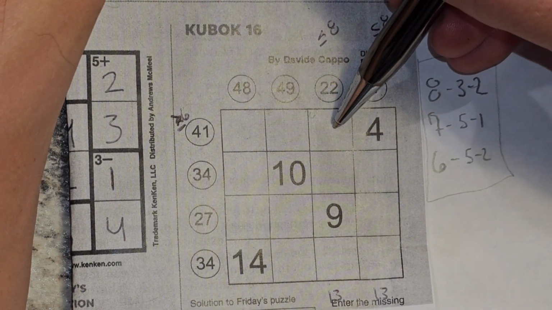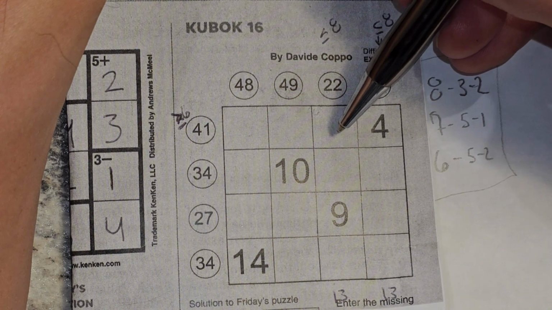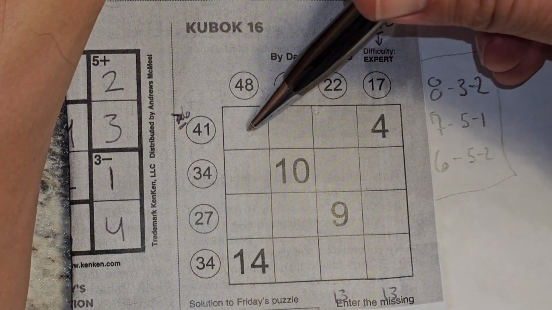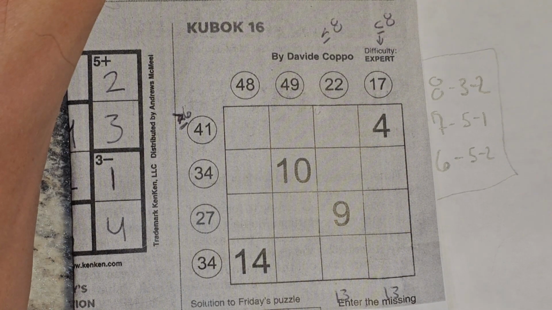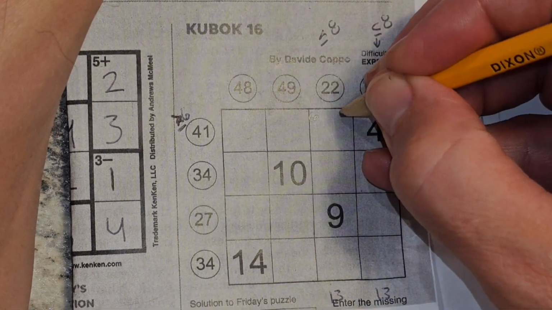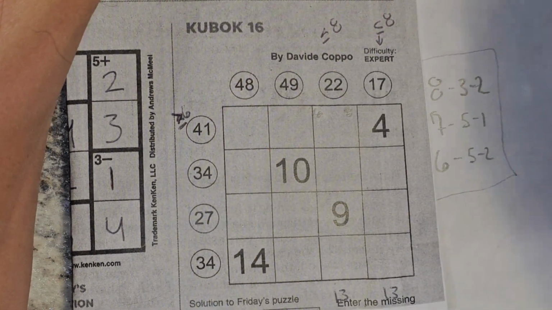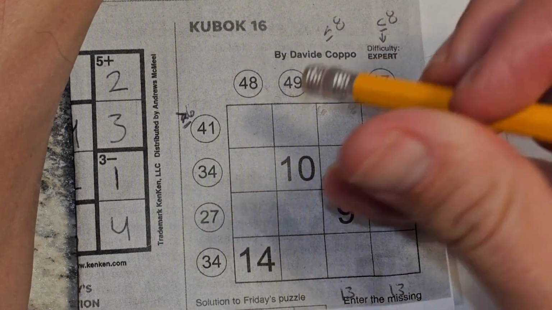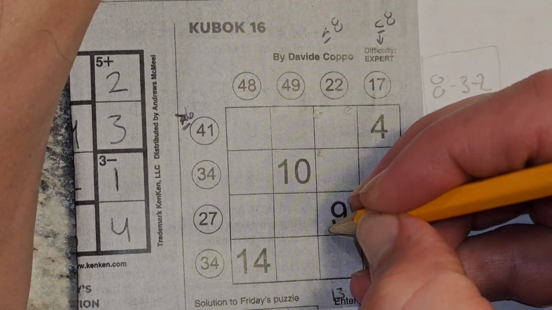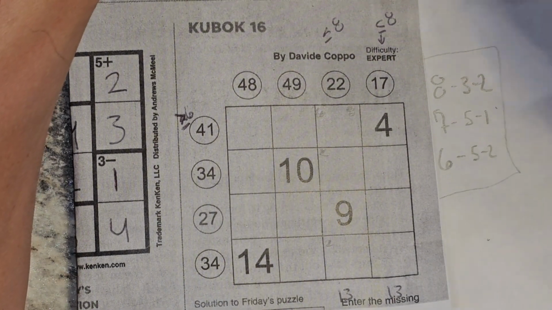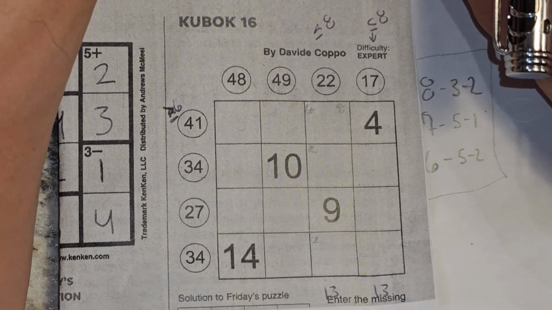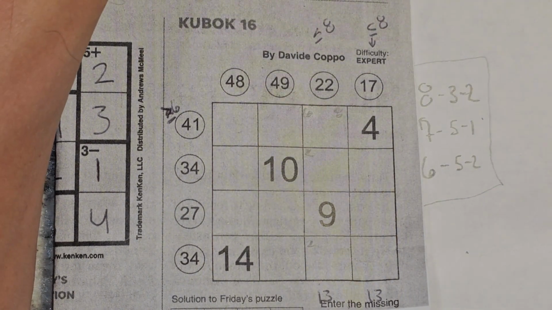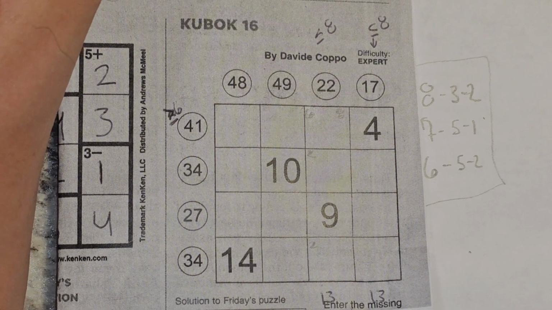Could it be an 8? 37 minus 8 is 29. 15, 14. No, but 16, 13. So this one right here is either a 6 or an 8. Which tells us no matter what that there is a 2 in here, because the 6 and the 8 both go with 2. Just one happens to go with the 3 and one happens to go with a 5. And maybe I can pull that to tell me something else. Maybe, I don't know.